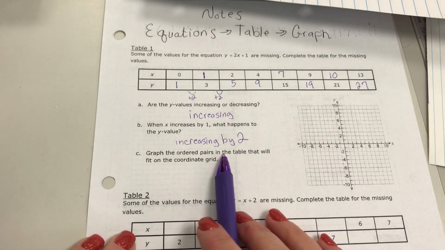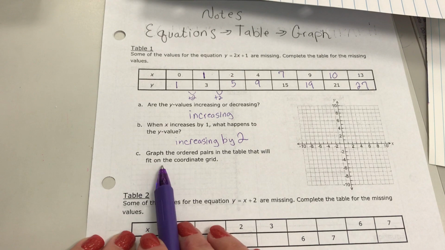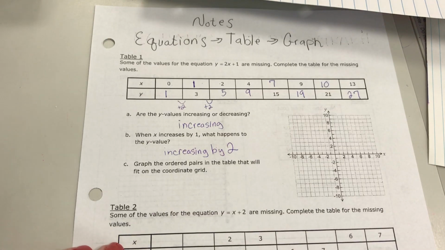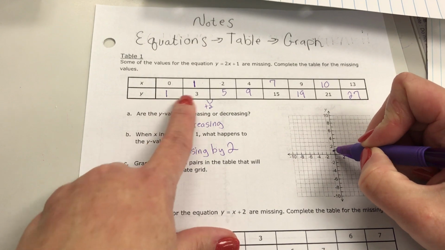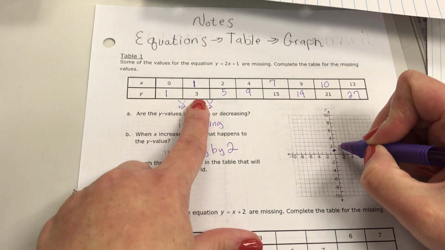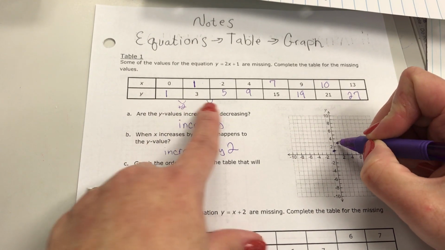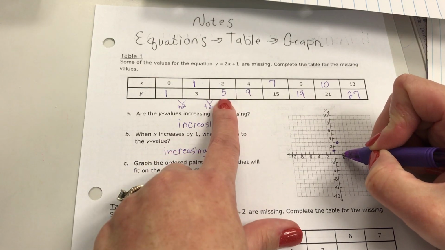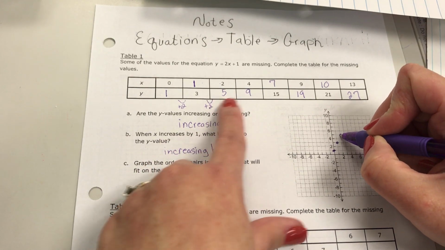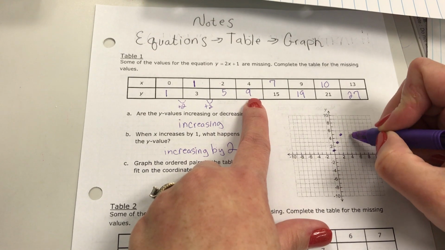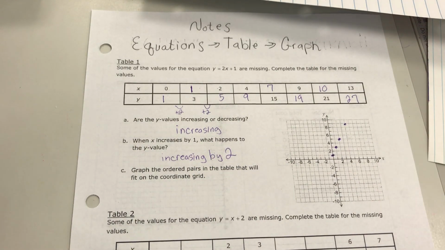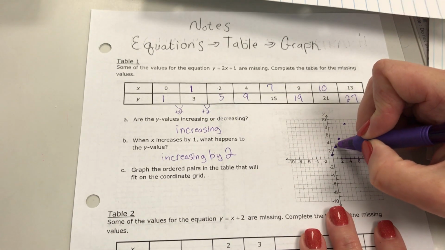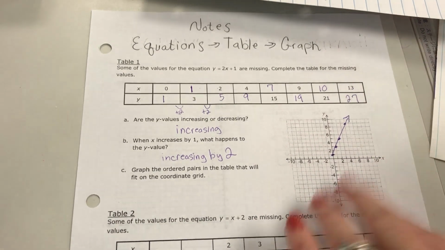Now it says graph the ordered pairs in the table that will fit on the coordinate grid. All right, so here we go. So we're going to go 0 on the x, 1 on the y. 1 on the x, 3 on the y. 2 on the x, 5 on the y. 4 on the x, 9 on the y. All right, there you go. And what we're going to do is we're just going to draw a line. And we've graphed it.